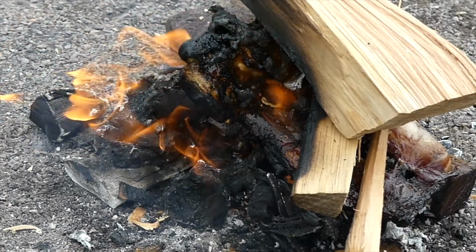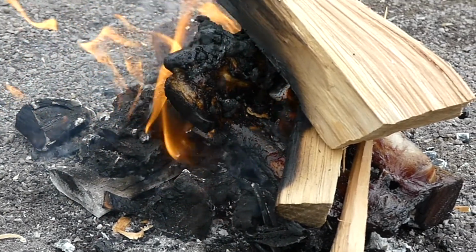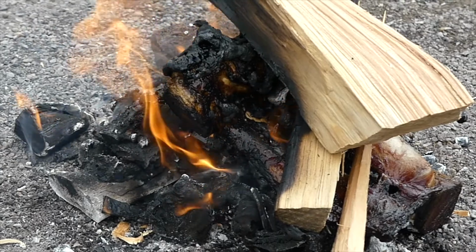Another example is the case of lipid biomarker analysis on sediment from Paleolithic fireplaces.